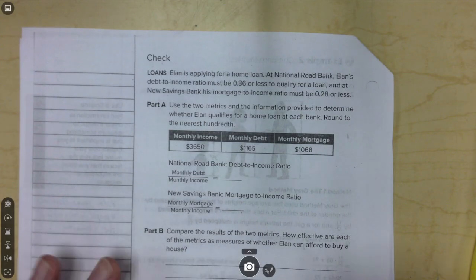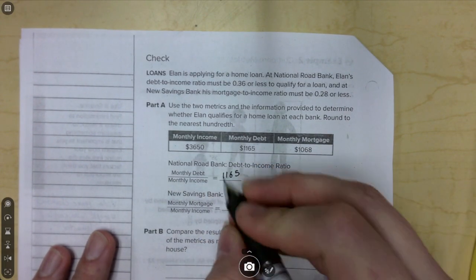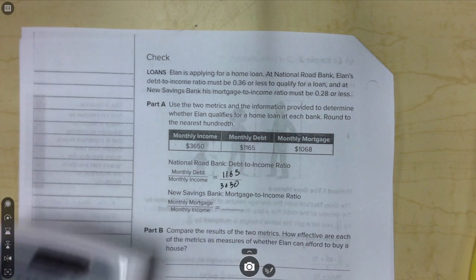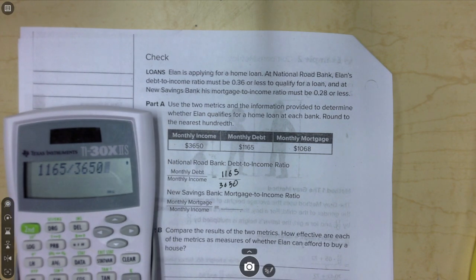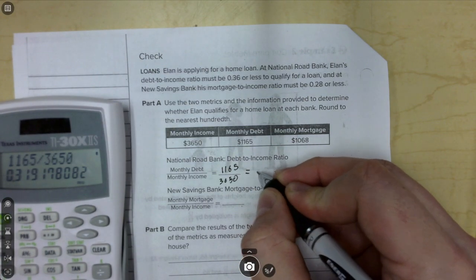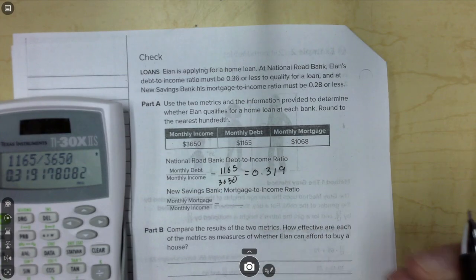So, national one, her monthly debt, monthly income. So, we have 1165 divided by 3650, and this gives us 0.319.